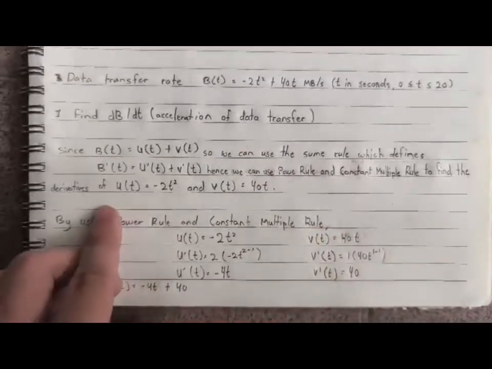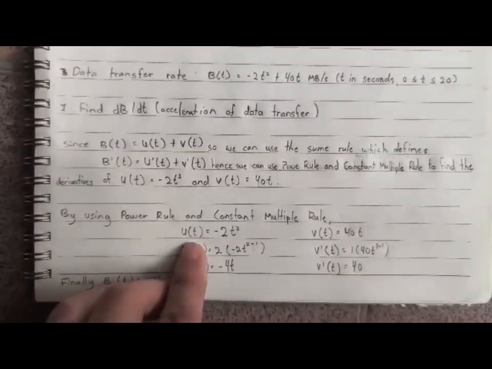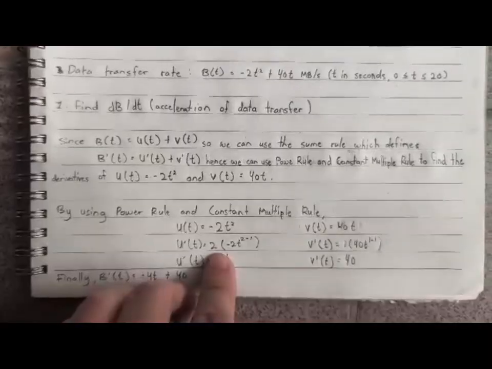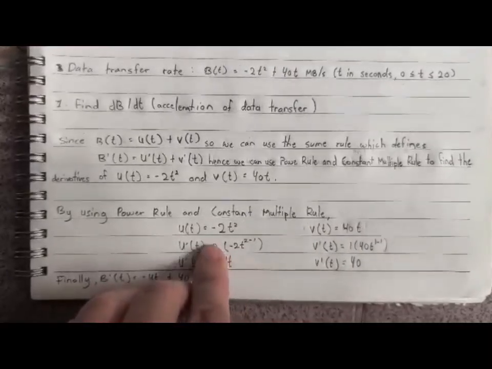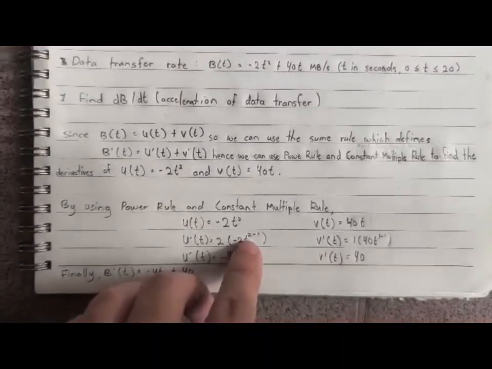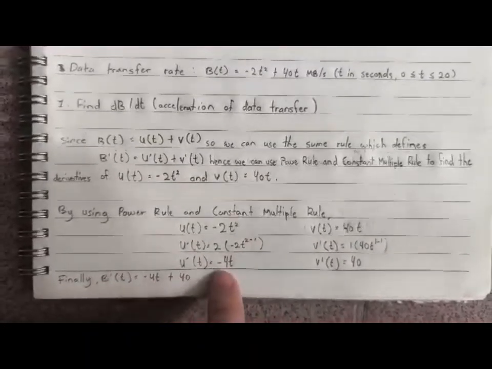Using the constant multiple rule for u(t), we move the 2 down and multiply with the negative 2t, and the power will be subtracted by 1. So the derivative of u(t) will be negative 4t.